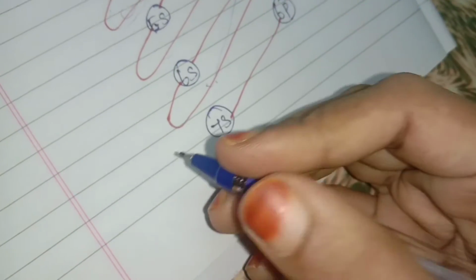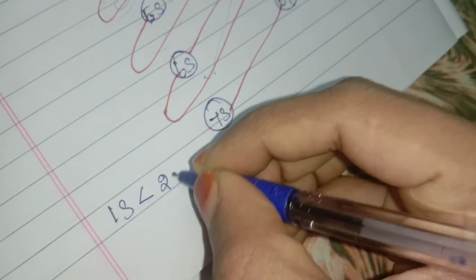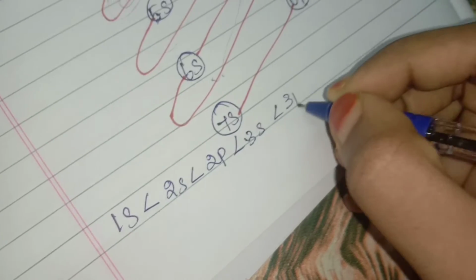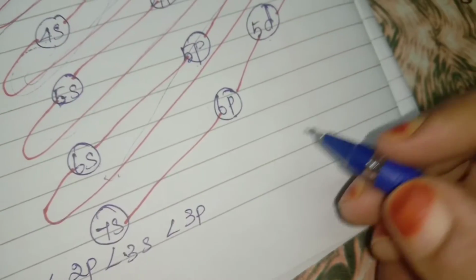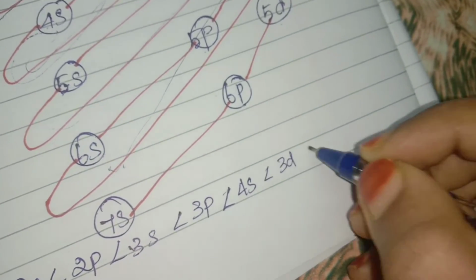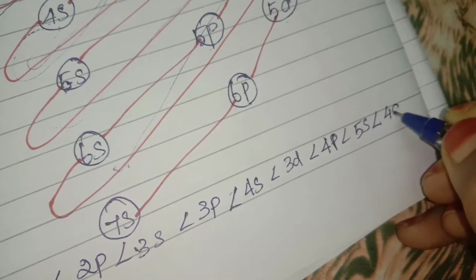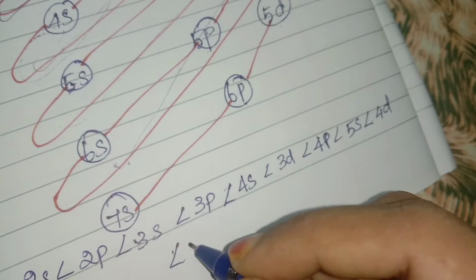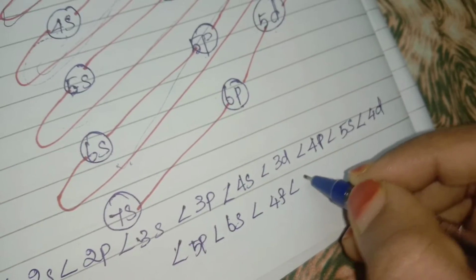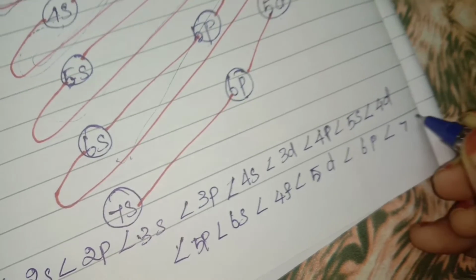So for that you can write like this. 1s orbital is lower than 2s, it is lower than 2p, then lower than 3s, 3p, then 4s, 3d, 4p, 5s, 4d, and that is lower than 5p, lower than 6s, 4f, 5d, 6p, and 7s.